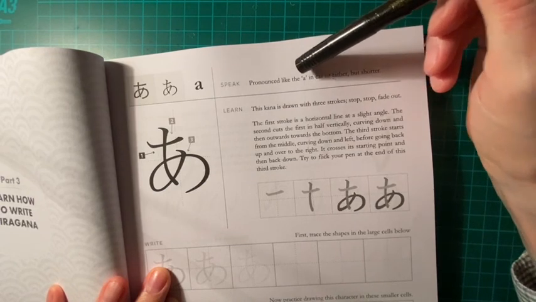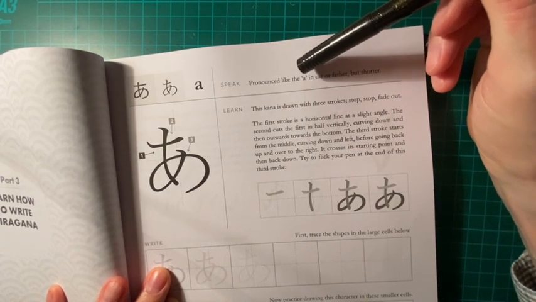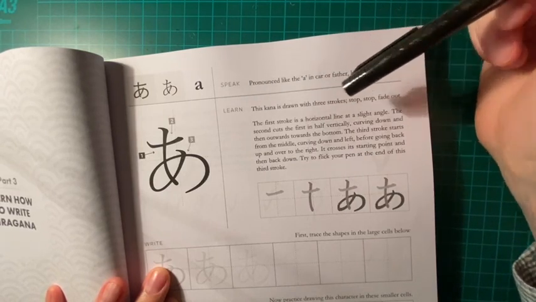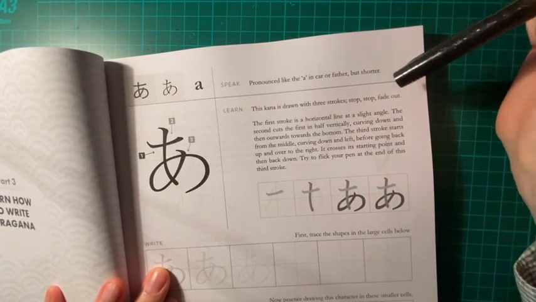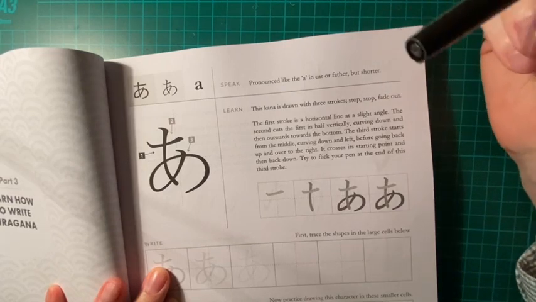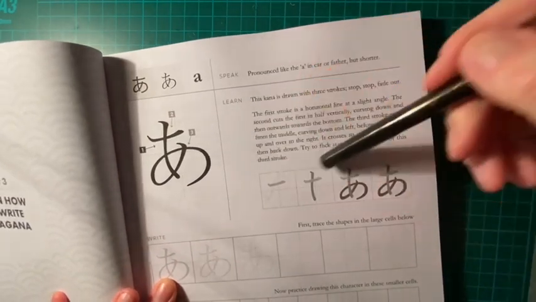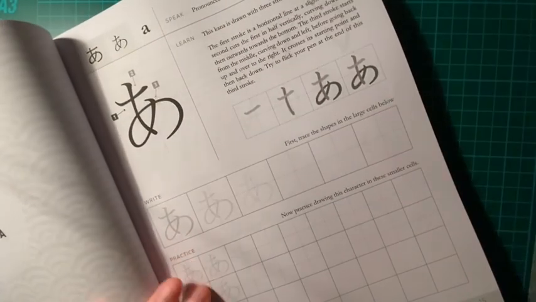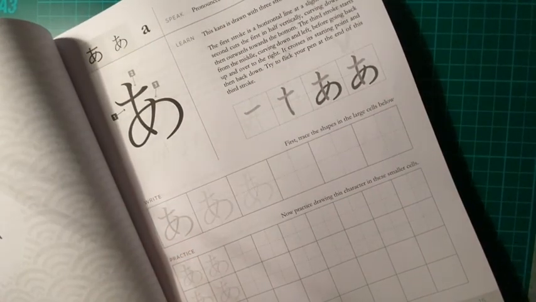This kana is drawn with 3 strokes: stop, stop, fade out. Whatever, stop, stop, fade out. What does that mean? I don't even know what that means. Forget what this says, I've read that. It just shows you where the stroke's going, and you can see where the strokes are going, you can't mistake it.